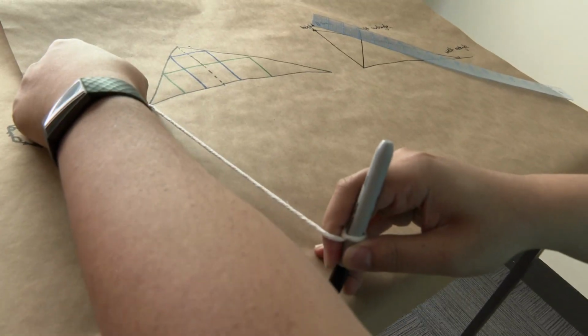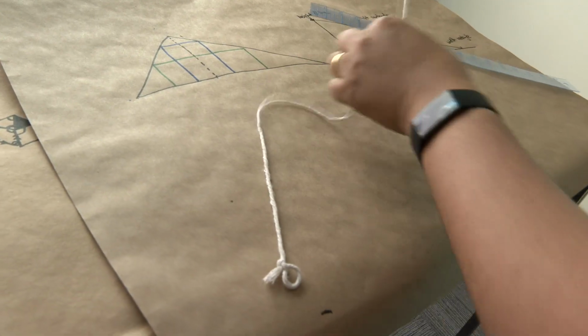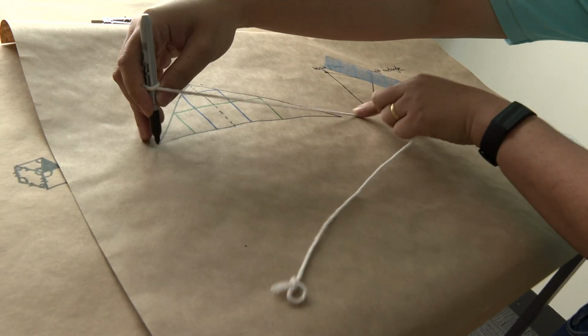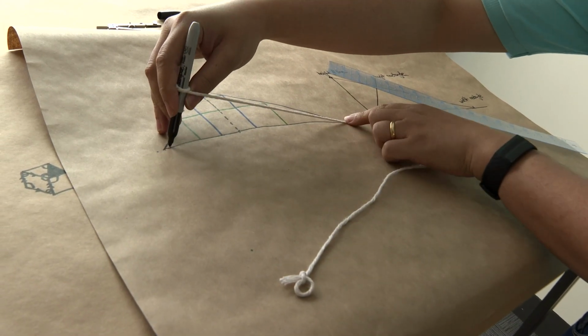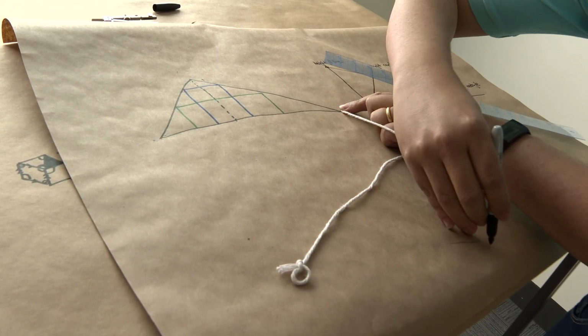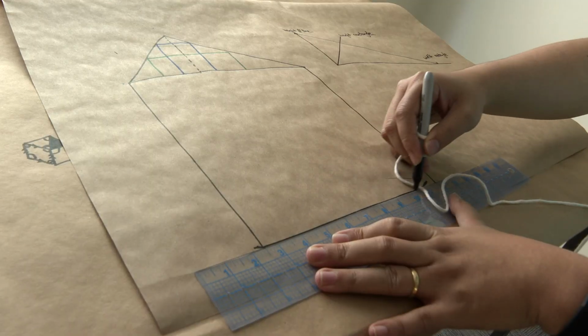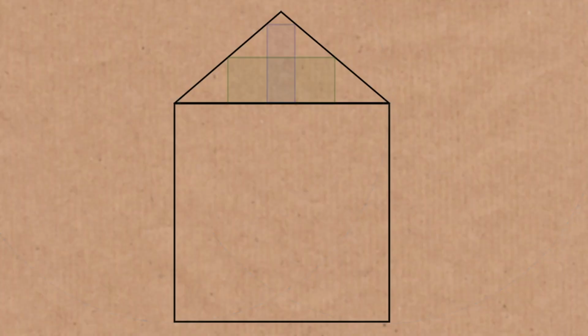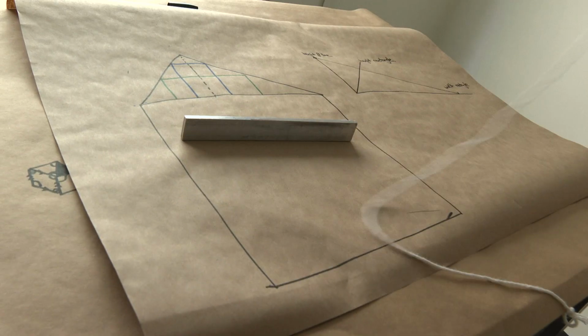It's going to come down to here. Over here, we want to draw a square. It's going to come down to about here. And so this gives us an approximate square. And actually, I do not need this ruler anymore, so I'm going to put it away and just use a straight edge.